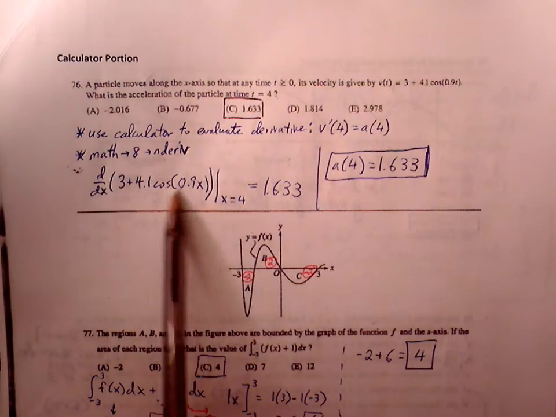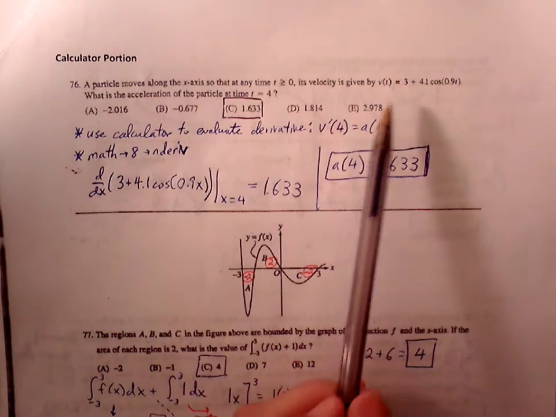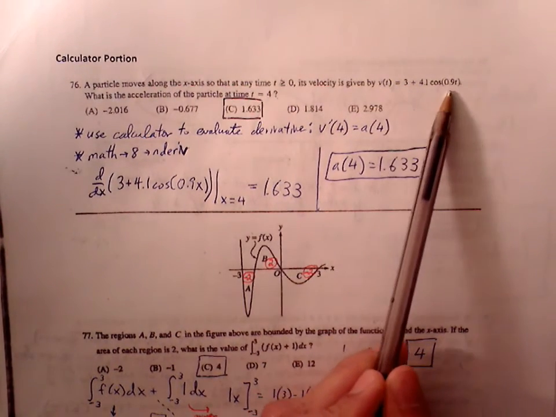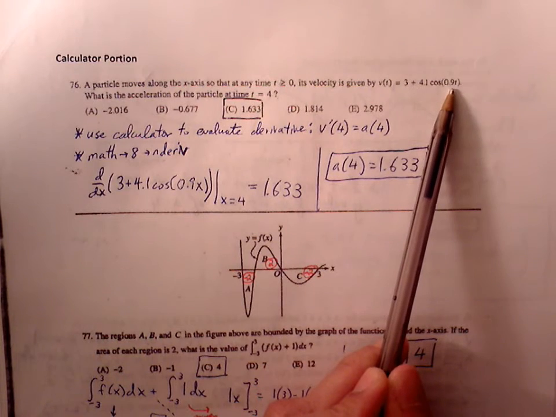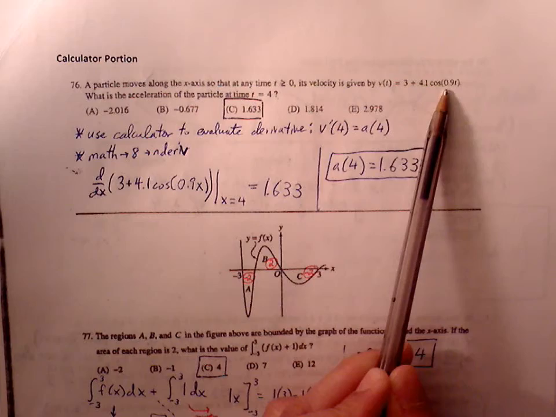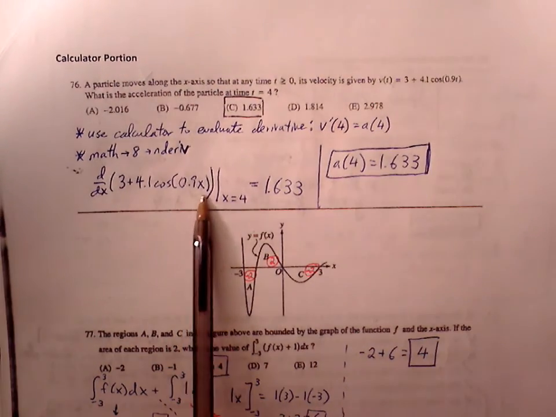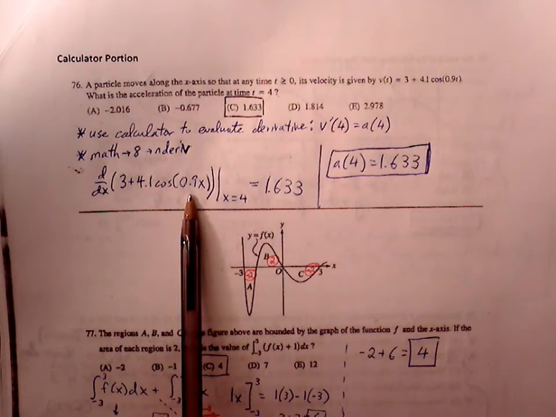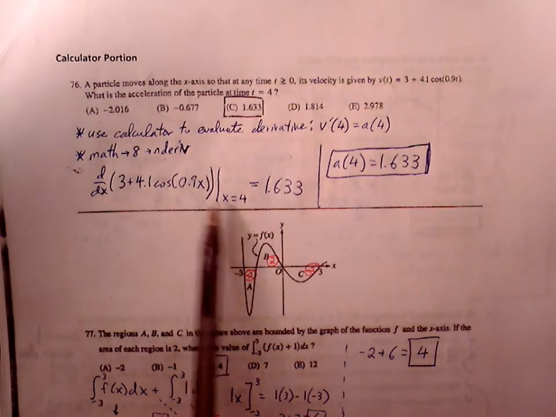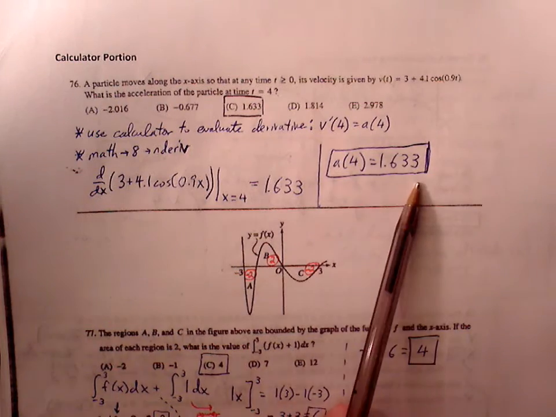So you can plug in your velocity function. Notice that as you plug into your calculator, you're always going to use variable x in the calculator, even if there are other variables presented on paper. So we're going to ask the calculator to find the derivative of the velocity at x equals 4. That's going to give us 1.633. So our acceleration is 1.633.